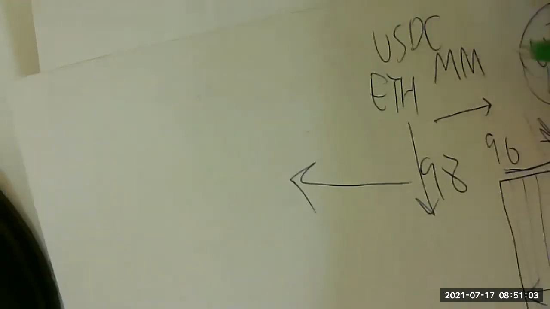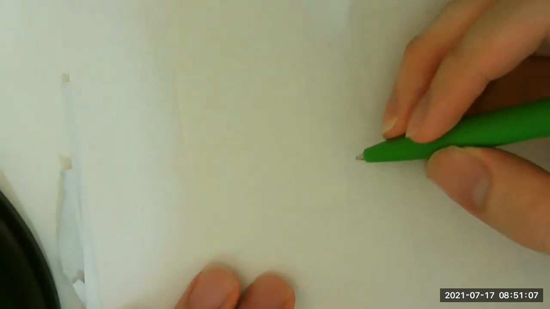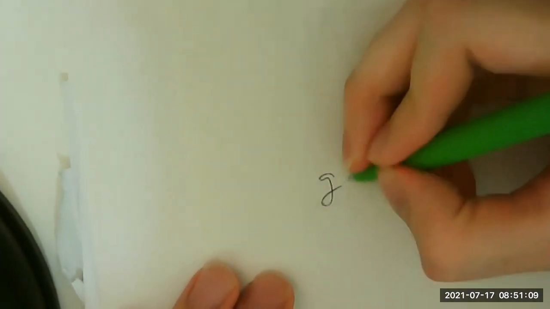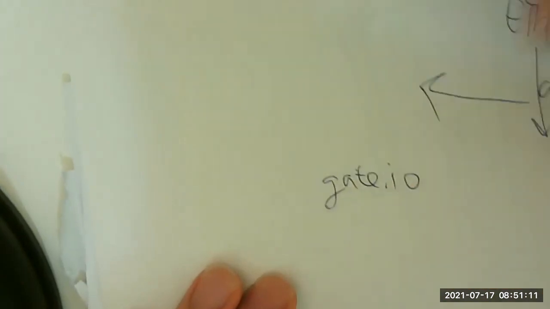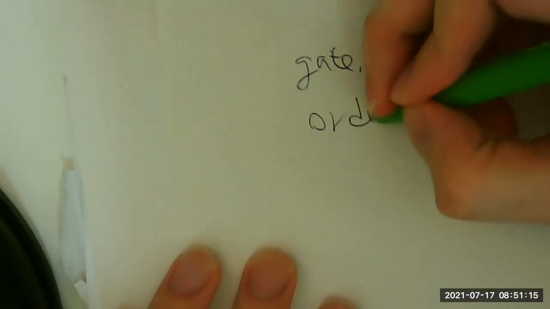Oh, so let me also quickly talk about exchanges. Let's take Gate.io as an example. They act as an order book.